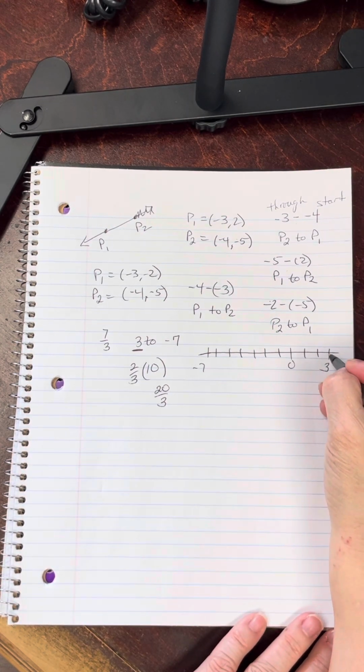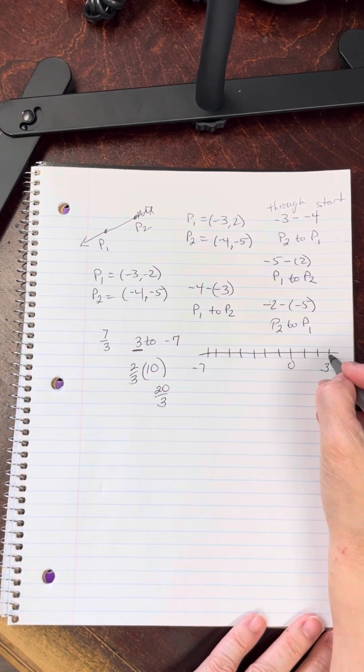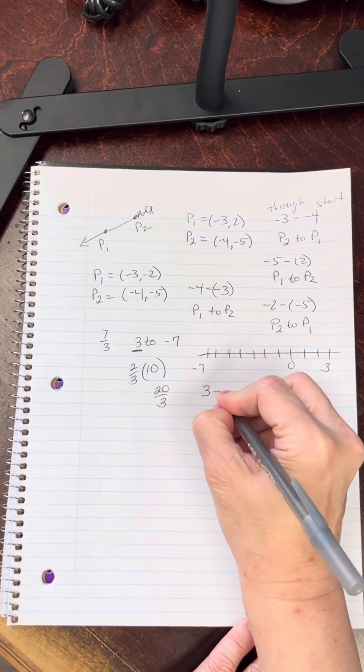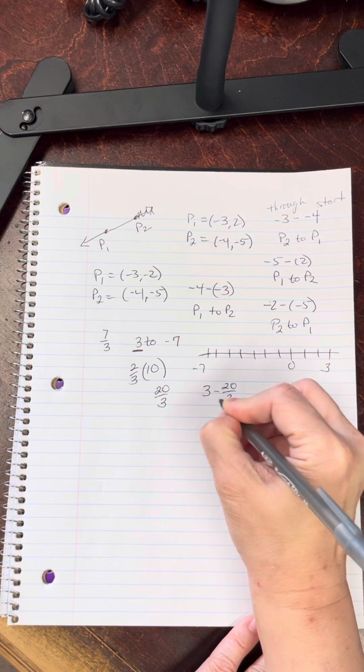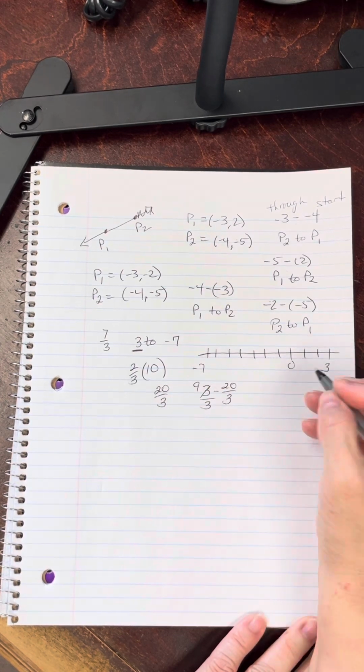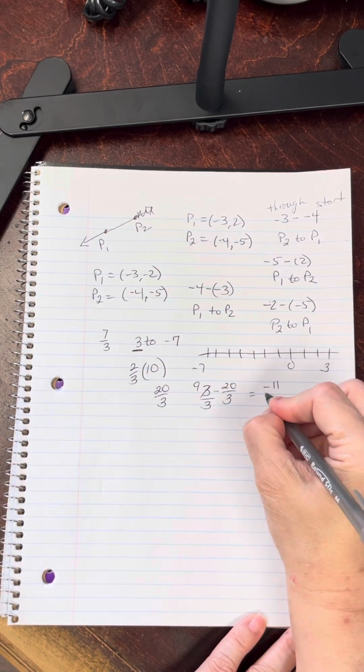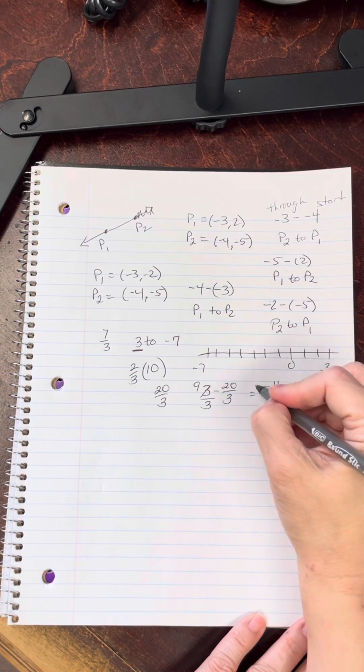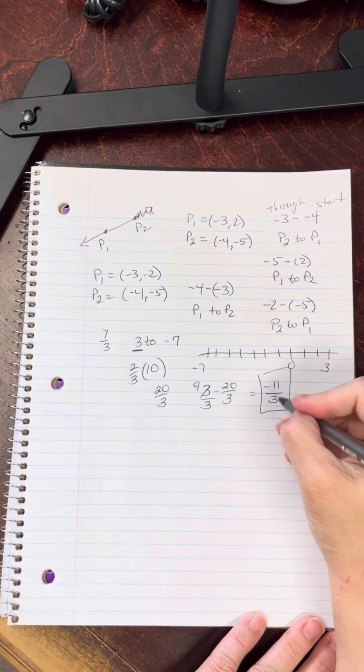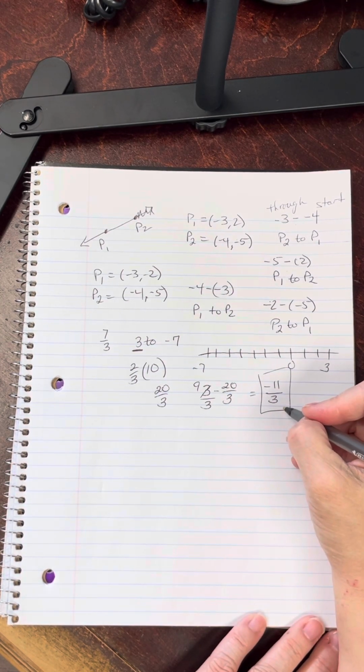So we need to move it minusing, because it needs to be between these values. So I want my place to be 20/3 off of the 3. So 3 minus 20/3. This needs a common denominator, makes it 9. So -11/3 is the actual place, and that would be like -3, -9. Yes.